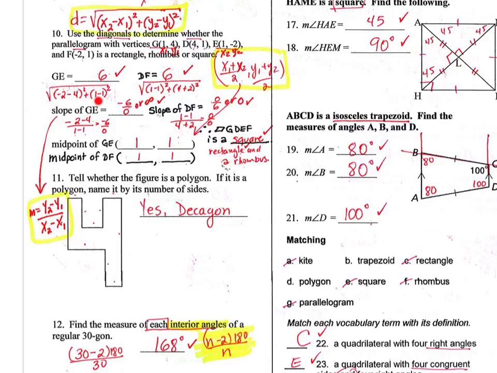Plug them into the formula. Then be careful. Just get the inside, put it in the calculator, then simplify that. So the inside of the radical is 36, and the square root of 36, that is 6. The same thing with DF, that was 6. So with the distance of the diagonals, we can say that this is a what? Oh, that's a rectangle. A rectangle, because rectangles have diagonals that are congruent. So far we know that it's a rectangle.